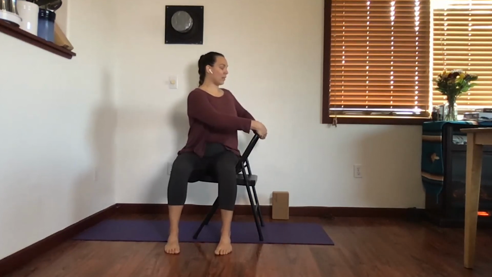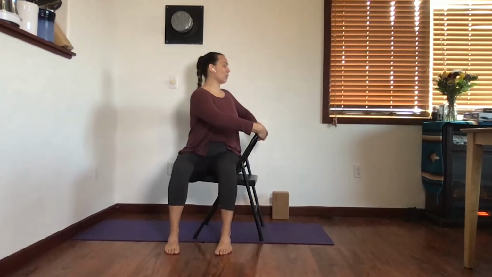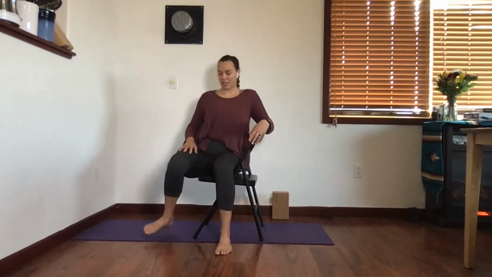With every inhale and every exhale, notice if your knees or your hips are trying to shift with your twist. Instead, press firmly into your feet. Try to sink your sit bones down into the chair. And we're really trying to twist here in the abdomen. So as you take a nice deep exhale, soften the belly and see if you can twist a little bit deeper. Then we'll come back to center and we're going to do the other side.